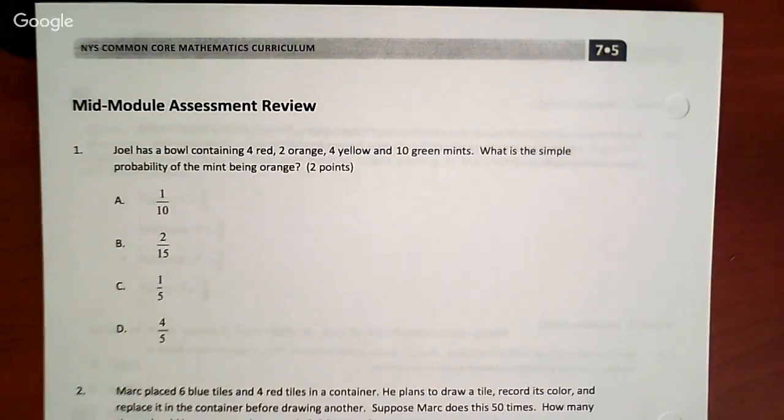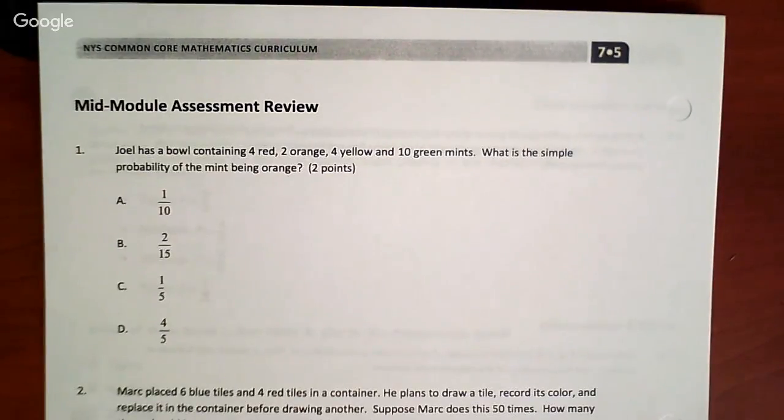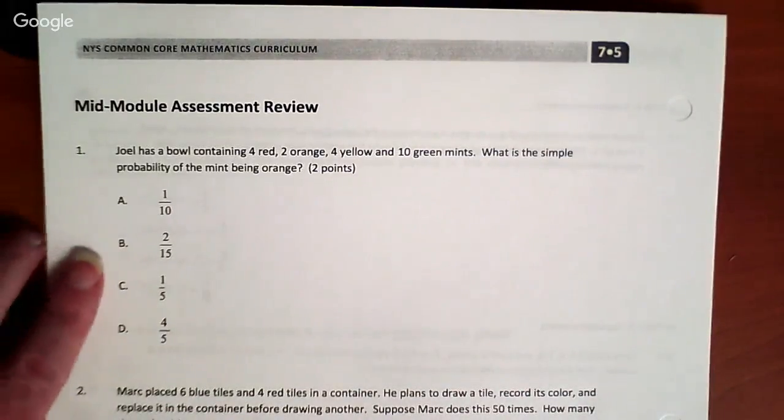This is the mid-module assessment review for Module 5, starting with number 1. Joel has a bowl containing 4 red, 2 orange, 4 yellow, and 10 green mints. What is the simple probability of the mint being orange?